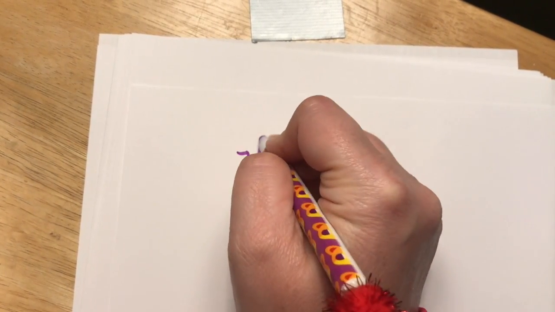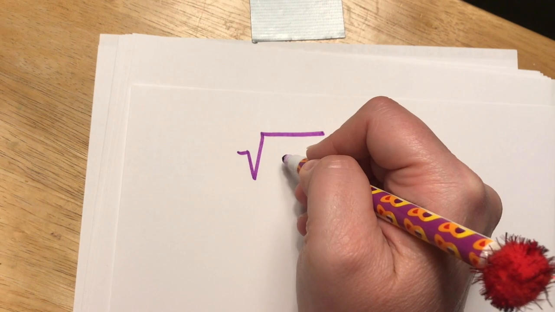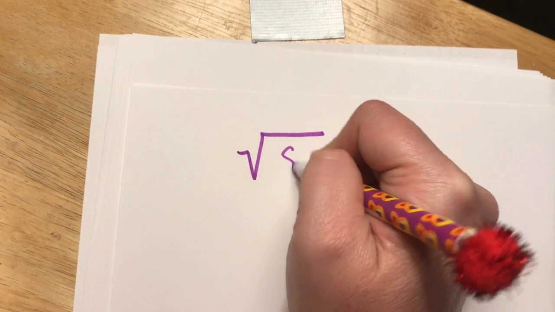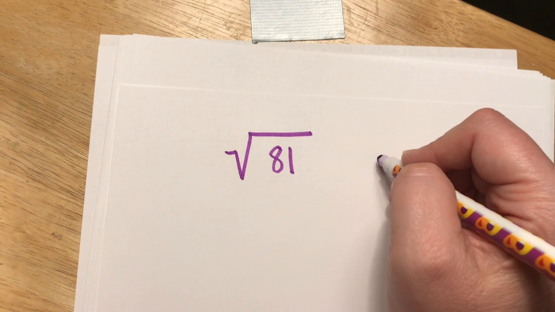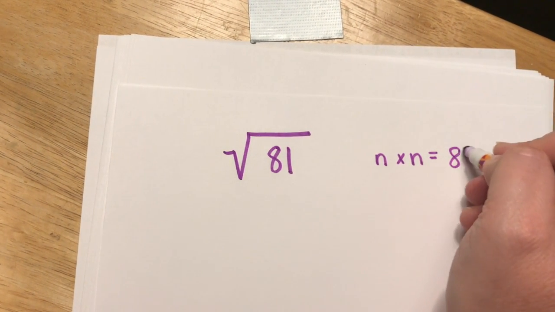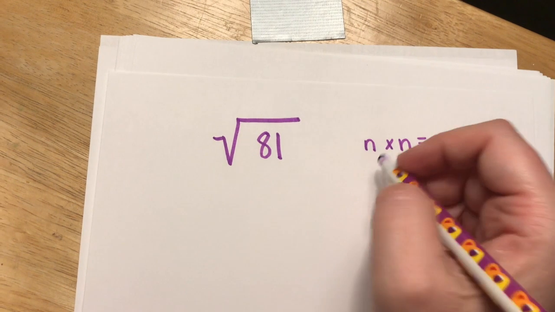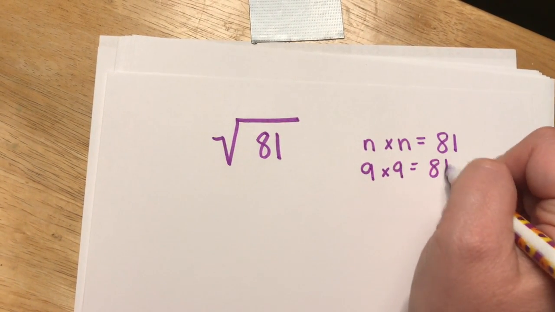So let me go over two more problems with you, okay? Just to make sure we've got that. So if I'm going to do the square root of, let's do 81, I'm going to ask myself what number times what number equals 81? And that answer can be 9. 9 times 9 equals 81.